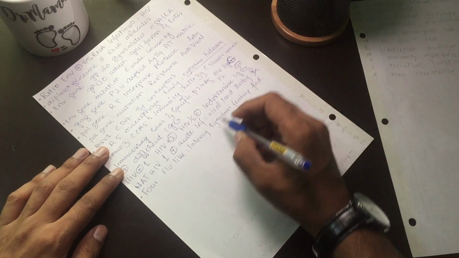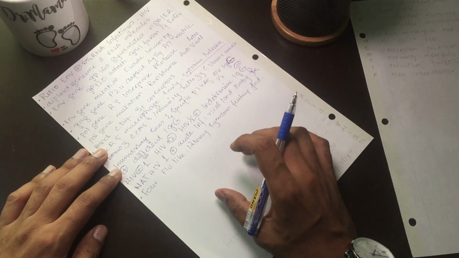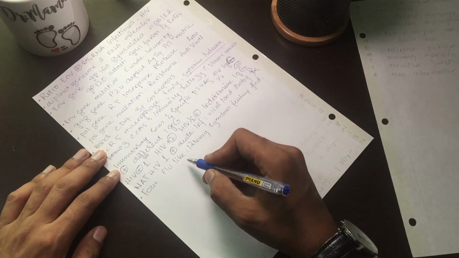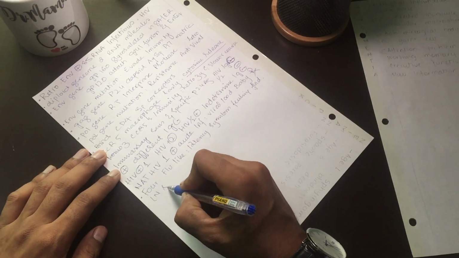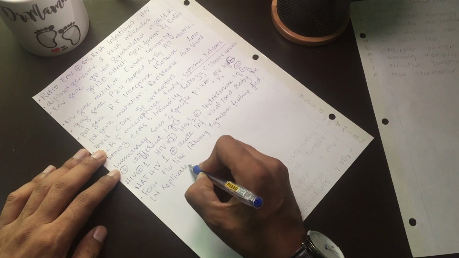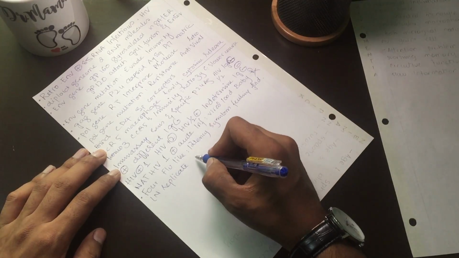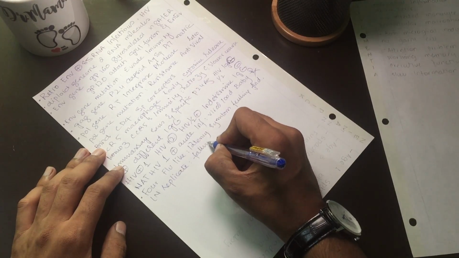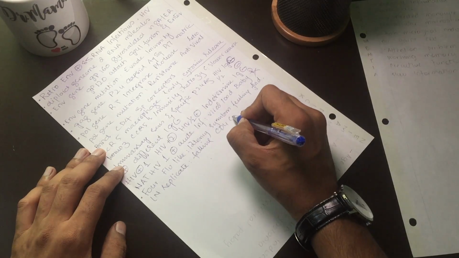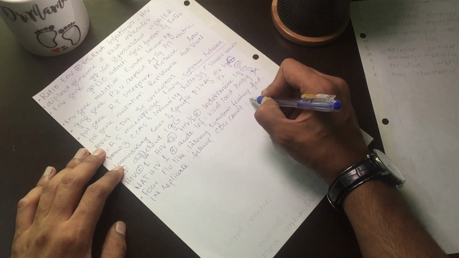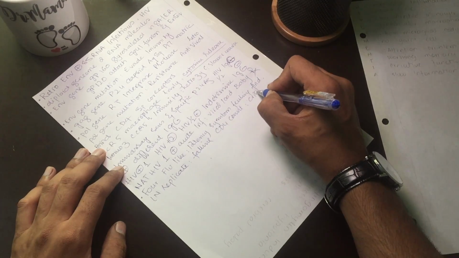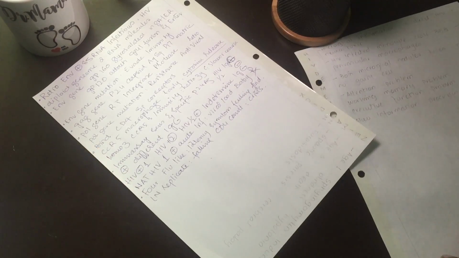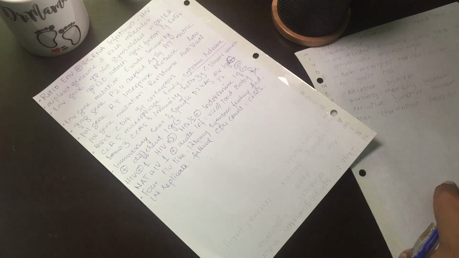Also, in the latency period, the virus remains in the lymph node and replicates there. Then after the latency period, we have a falling CD4 count, and after this there is a final stage of crisis. So these are pretty much the stages of HIV.